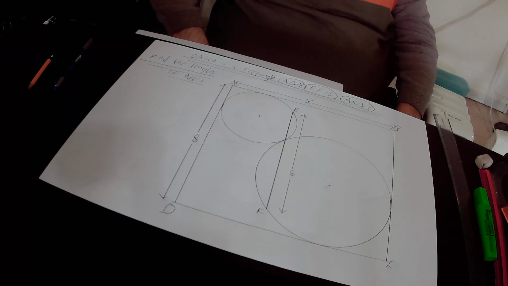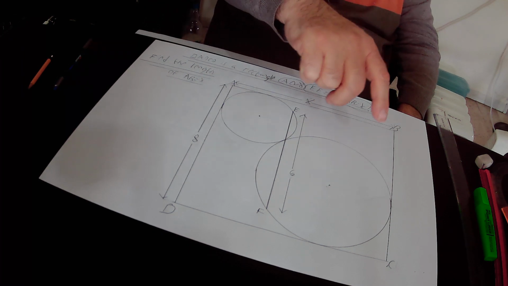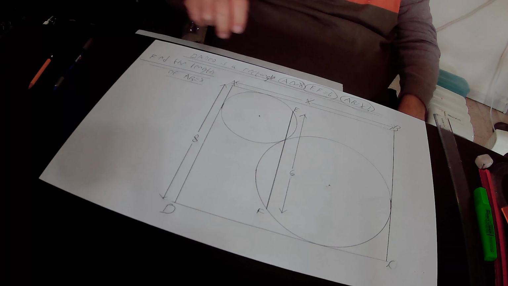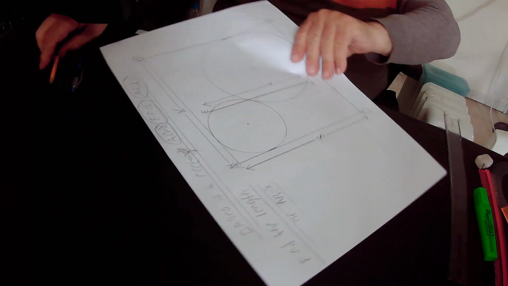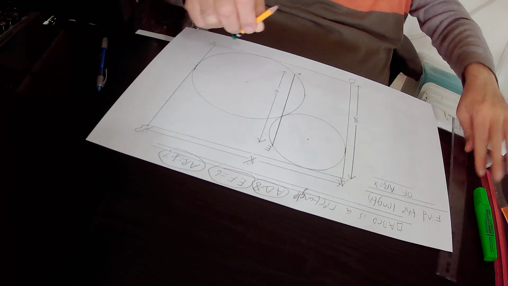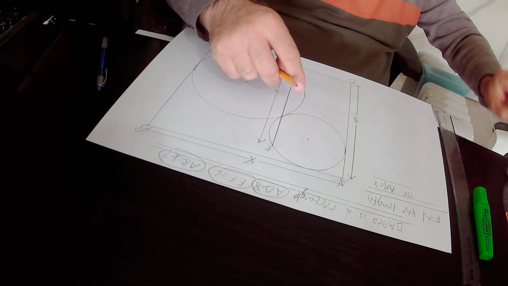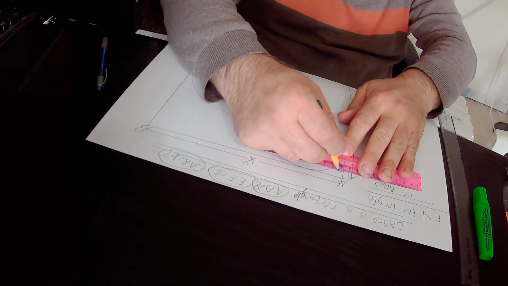So first of all, because ABCD is a rectangle, we know that all the angles inside the rectangle are right angles. So this angle is equal to 90 degrees inside.